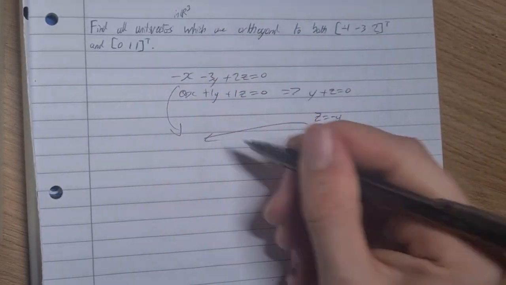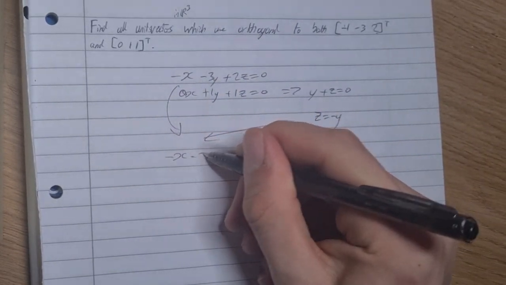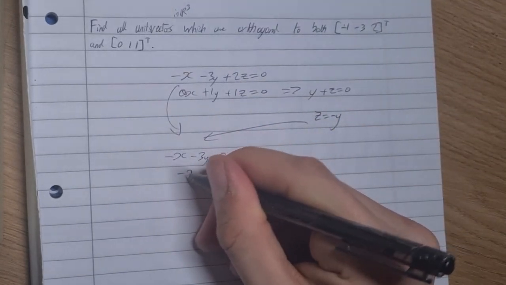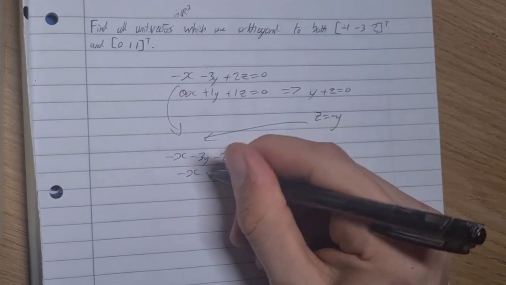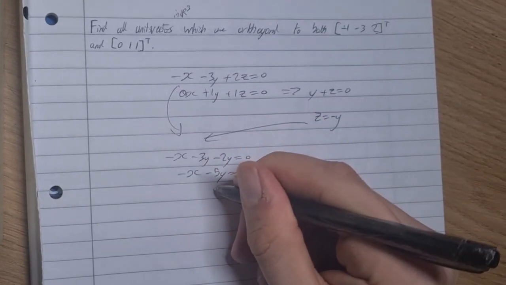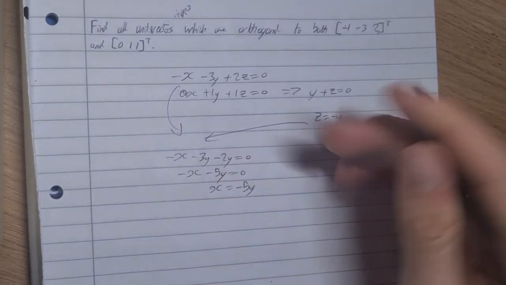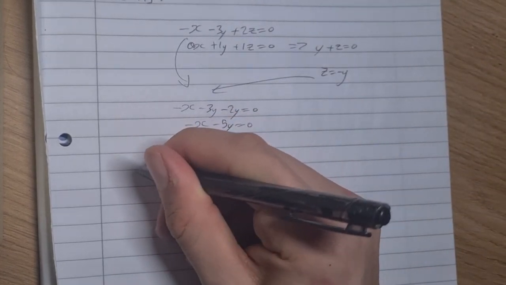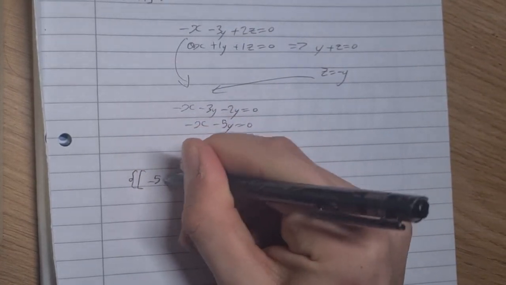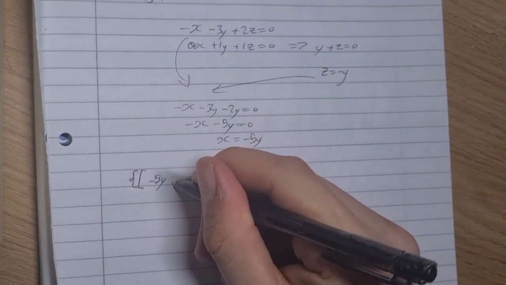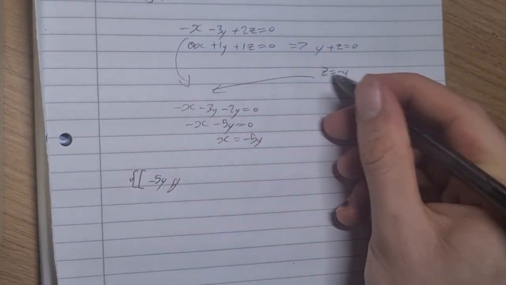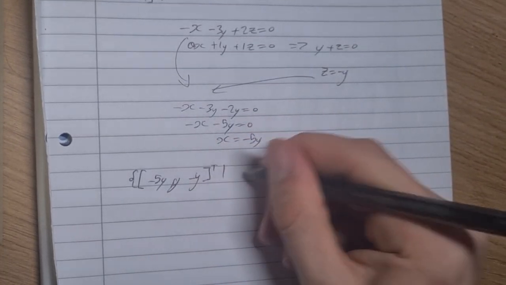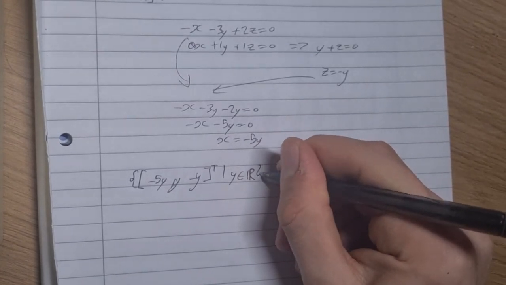So if we take this down here and take this over here, we see that x minus 3y plus 2z, where z equals -y, gives x minus 3y minus 2y equals 0. We can get a value for x in terms of y, so we get x minus 5y equals 0, and so x equals 5y. So this means that the solution to these two equations is the set of vectors with x given by 5y here, y is just equal to y, and then we have z equals -y, which is the vector solution for all y in the real numbers.